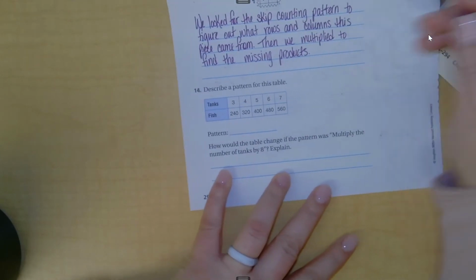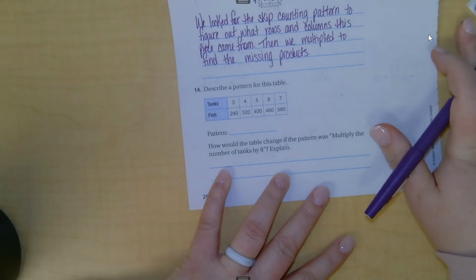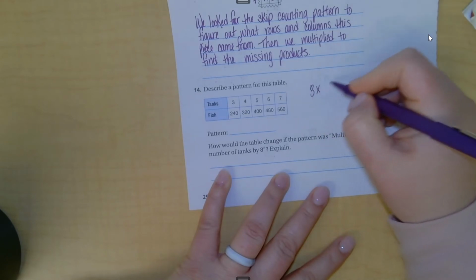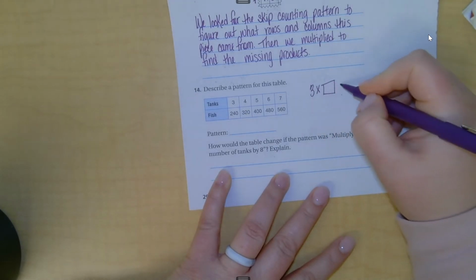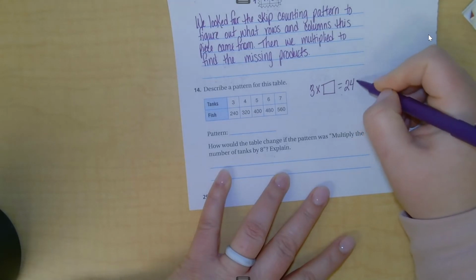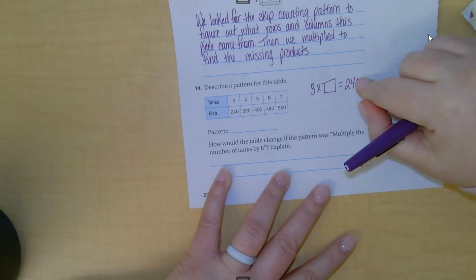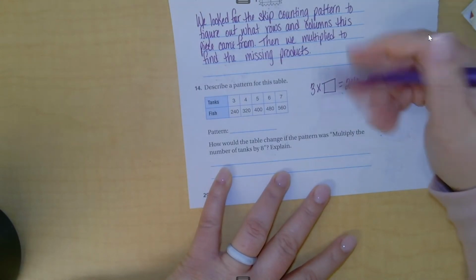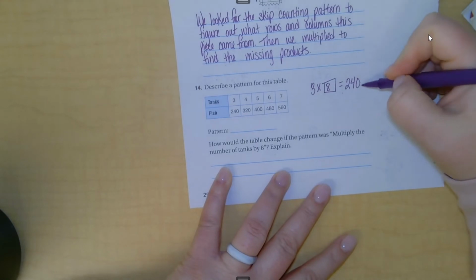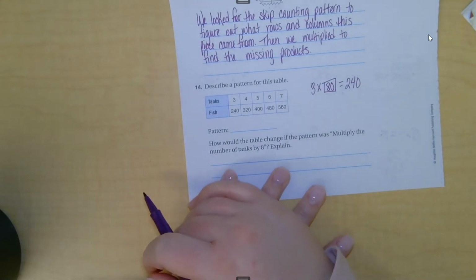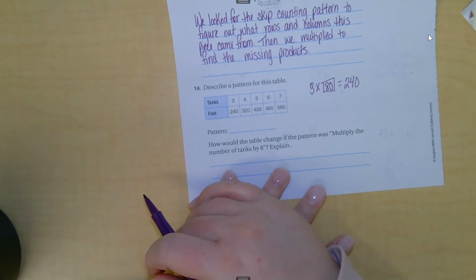So I need to know 3 times what equals 240. Okay, I need to know how many are in 1 tank. So take away your 0. 3 times what equals 24? Well, that'd be 8. But when you put your 0 back, you got to put it here. So 3 times 80.